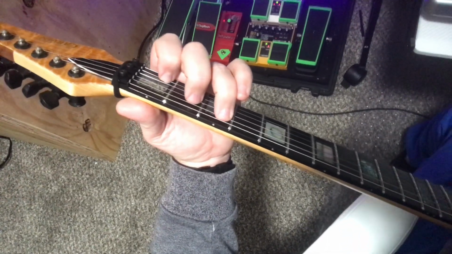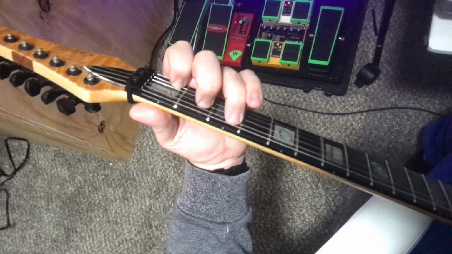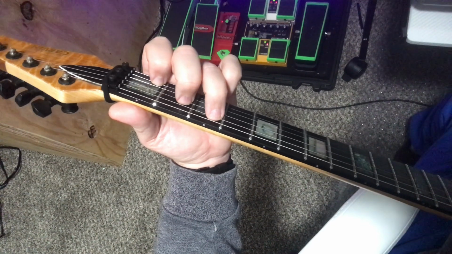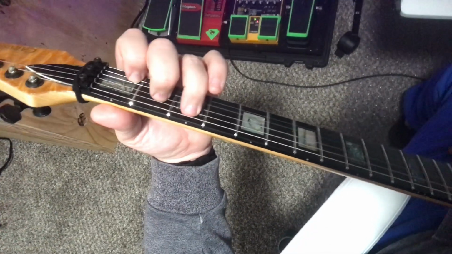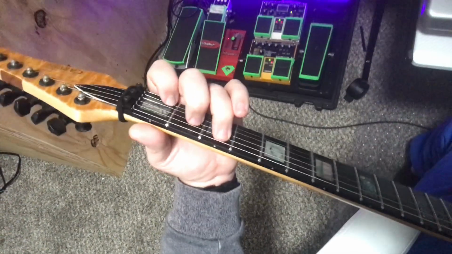Now that is why this is called a C major chord, because the lowest note in the chord is the C here on the 5th string 3rd fret. All right, that's the C chord. So you want to practice putting down those fingers all at once. In the beginning, you're going to have to, 3, 2, 1.